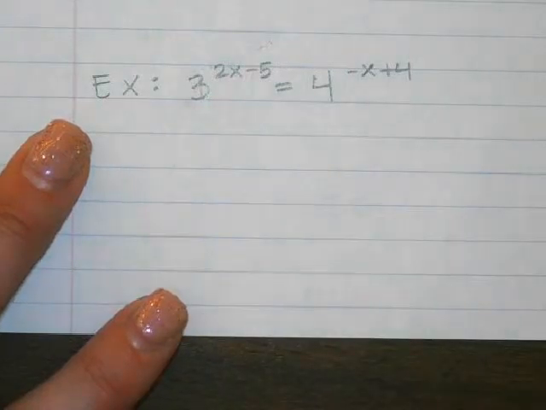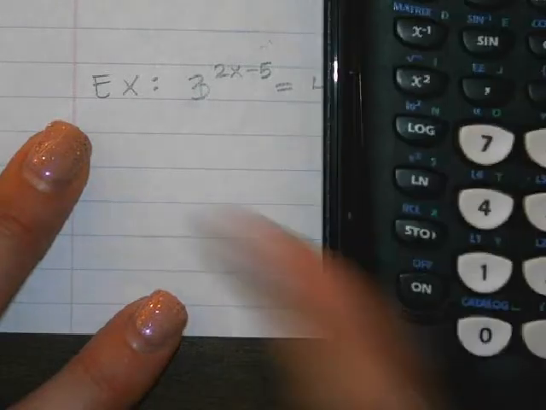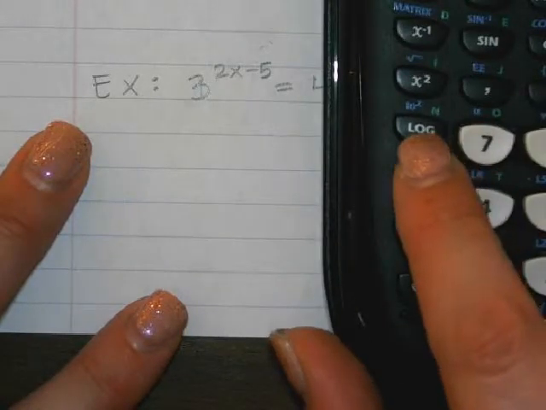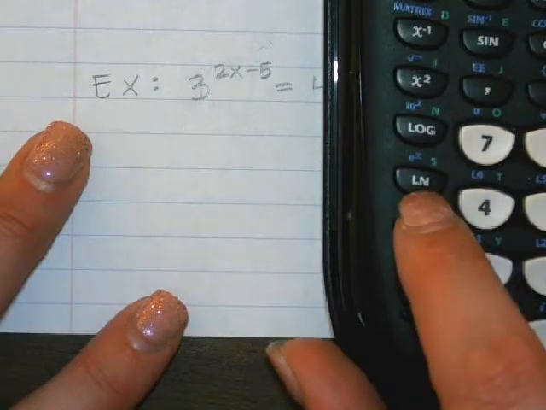And for that special process, you can use ln each side, you can log each side, you can log base 94 each side, you can log base 5,000 each side, you can do any type of log you want. People typically do a regular log, that means a log base 10, or an ln. They do that because it's easy to write and it's easy to type into your calculator, okay?